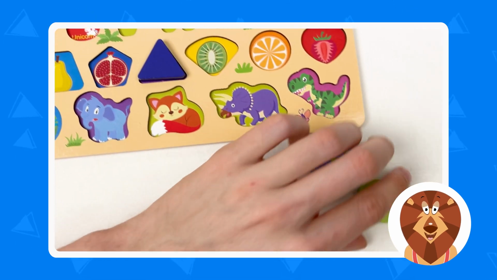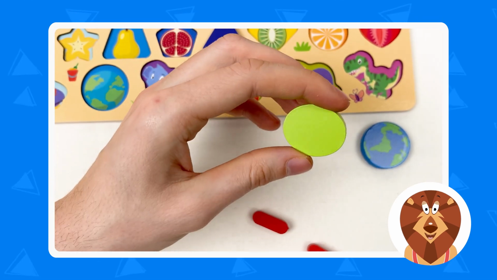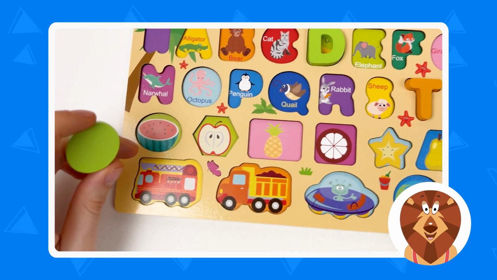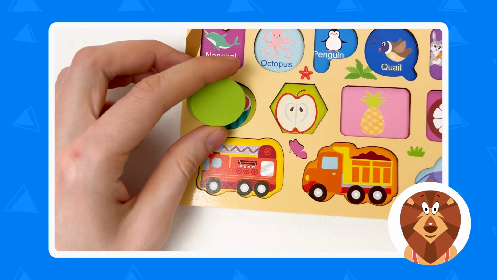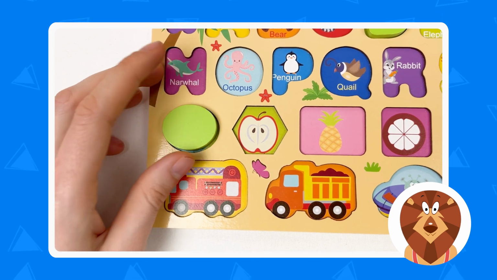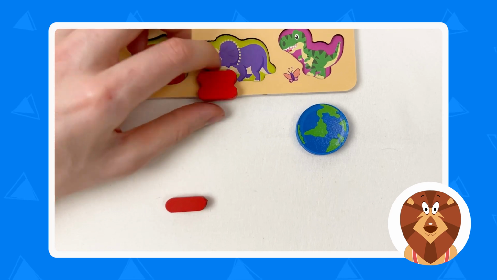Great. And let's go with the next shape. And here's the green shape. And the green shape we can place maybe here, because here is a watermelon. Okay, like this. Great.